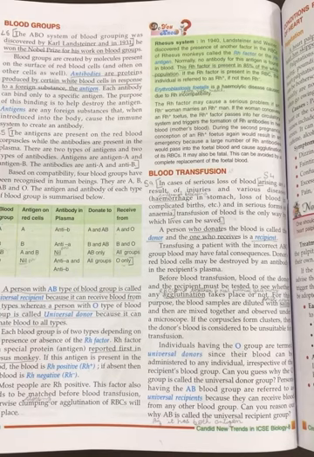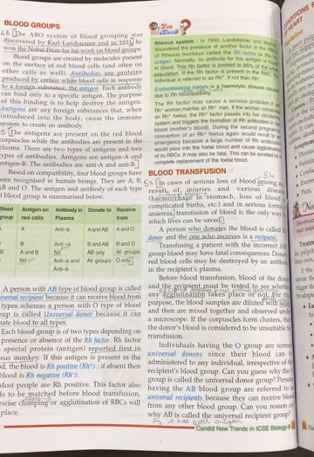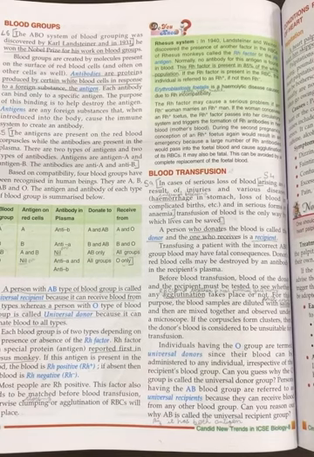So before blood transfusion, the blood of the donor and the recipient must be tested to see whether any agglutination, which means clogging or blocking, takes place or not. For this purpose, the blood samples are diluted with saline, that is salt water, and then mixed together and observed under a microscope. If the corpuscles form clusters, then the donor's blood is considered to be unsuitable for transfusion. If the red blood cells clump up, then it shows that the blood is not suitable for transfusion.